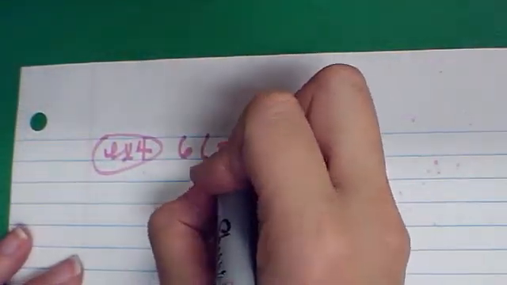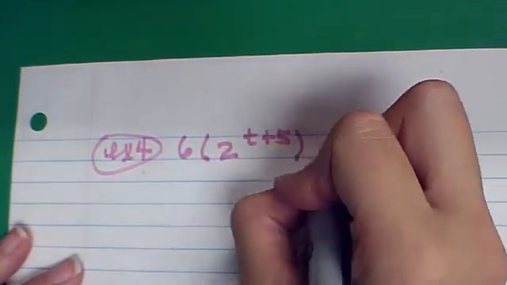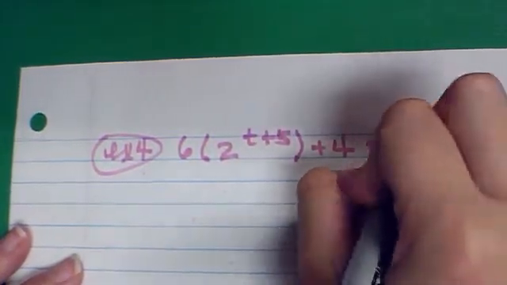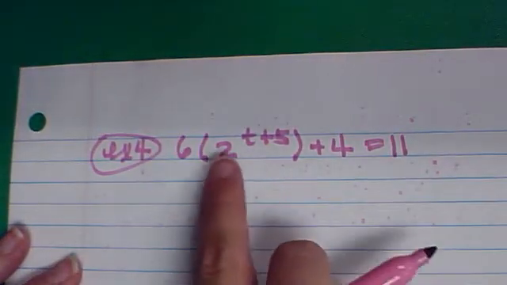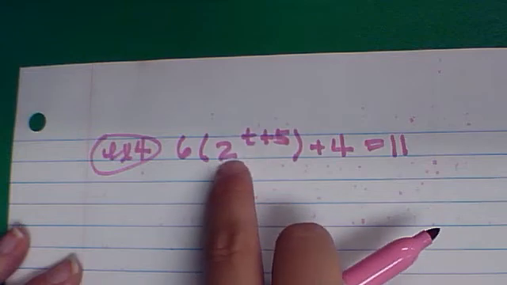Okay, I want to show you two more examples. One that adds several things into one, just so you can get some practice with that. And then one last little topic. Example 4. If I do 6 times 2 to the t plus 5 plus 4 equals 11. Lots of things going on here. My base is 2. It's being multiplied by 6 and added by 4. We'll deal with this part right at the end.